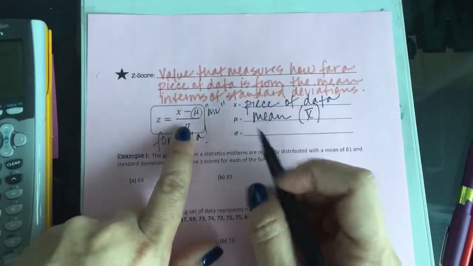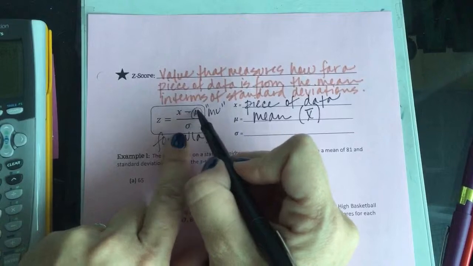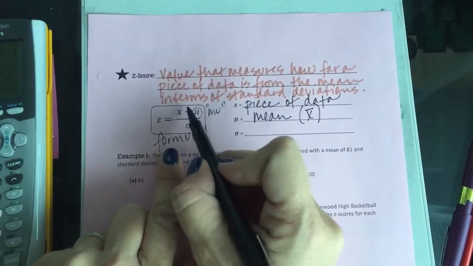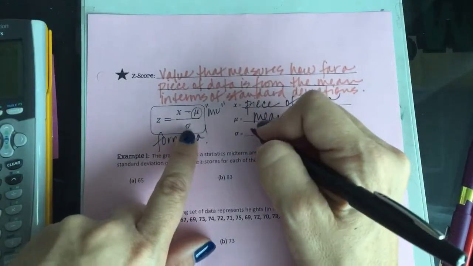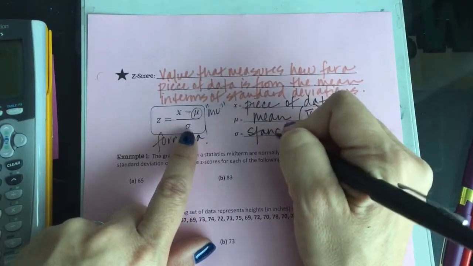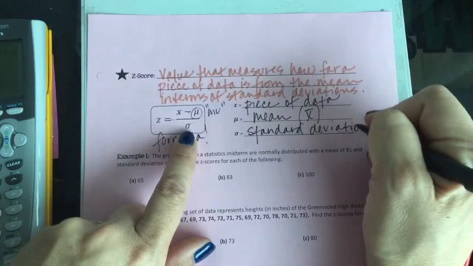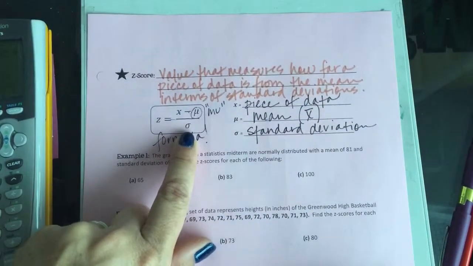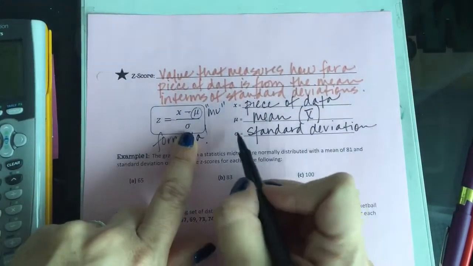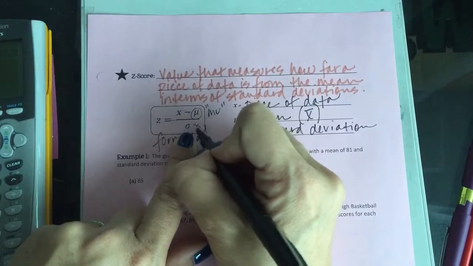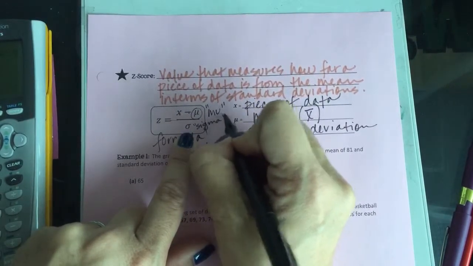Now, this numerator, so we take piece of data minus the mean. Once we have that numerator value, we divide by sigma, which we learned yesterday is the symbol for standard deviation. Oh, actually, no, that was last week when we did our notes on the MAD and the standard deviation and variance. So sigma represents our standard deviation value.